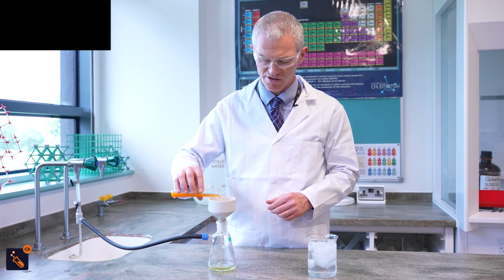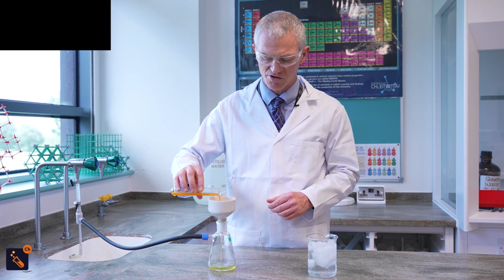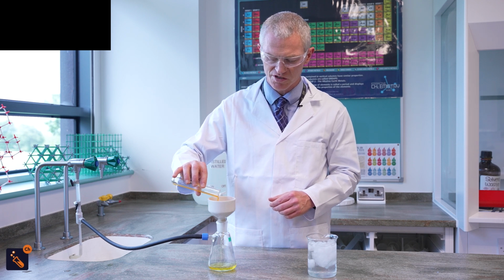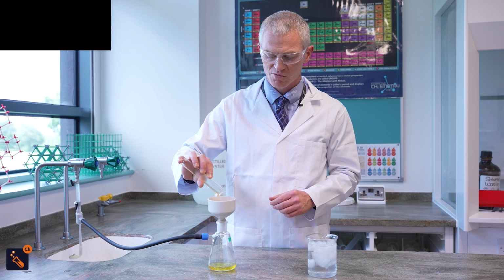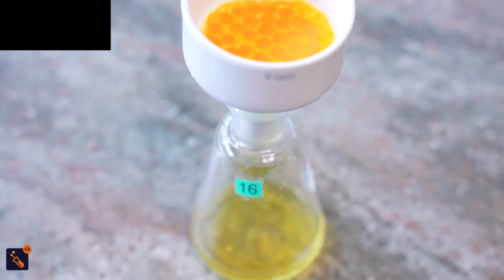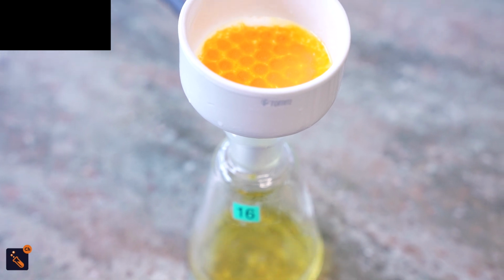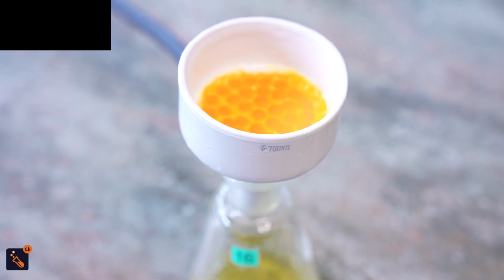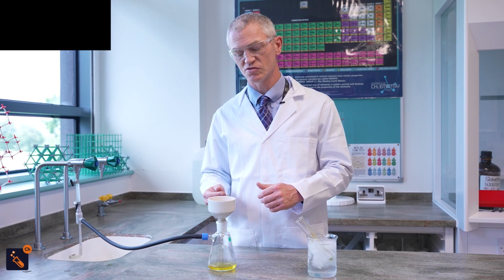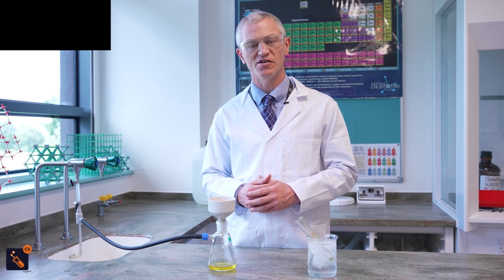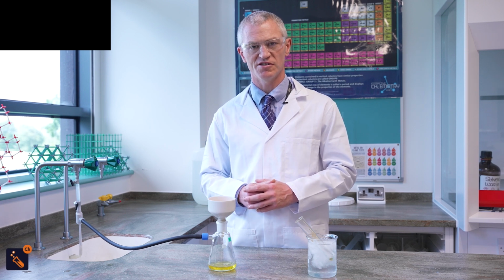So you've got to pour it slowly and pour it down the center. It will be sucked through by the vacuum, and you will start to get your orange precipitate which will form on the paper. Once you have filtered this, you leave it to dry for a day or so, usually in the fume cupboard at your school, and then you can perform a melting point analysis to identify what the actual ketone was in the first place.